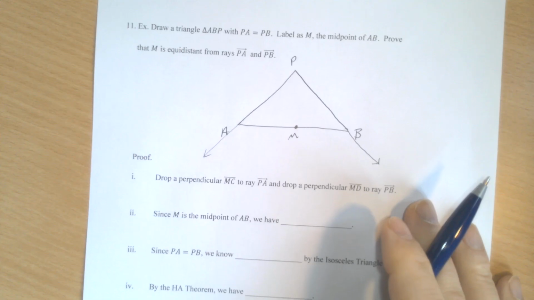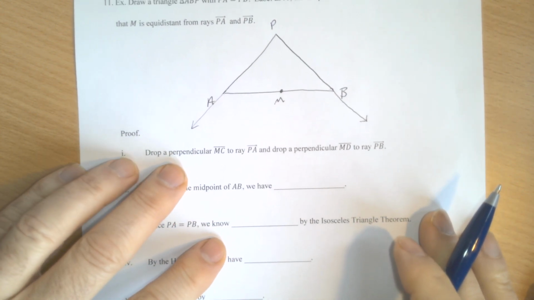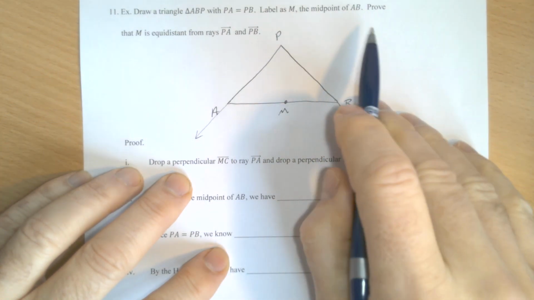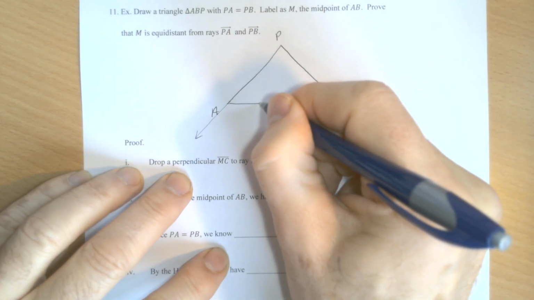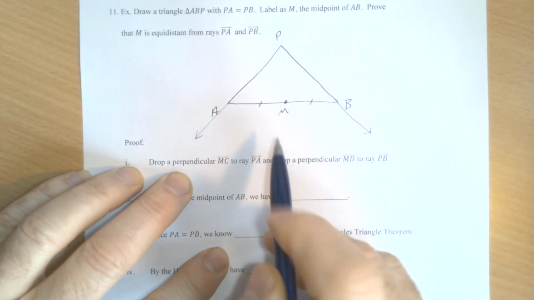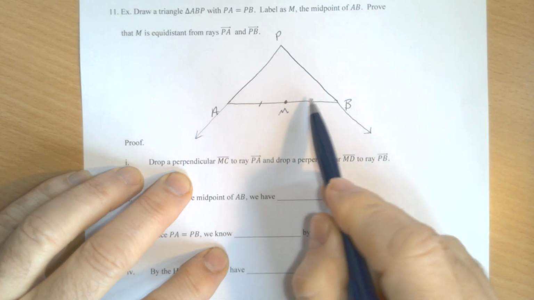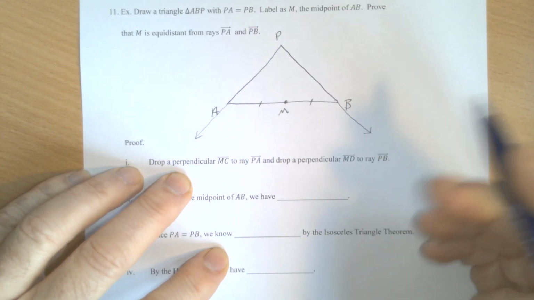So let's prove that. And here comes the proof. And notice how it's starting off. Let's see. What are we trying to prove? I put a notch there and a notch there. We're trying to prove that AM is equal to MB. Oh, no, I'm sorry.